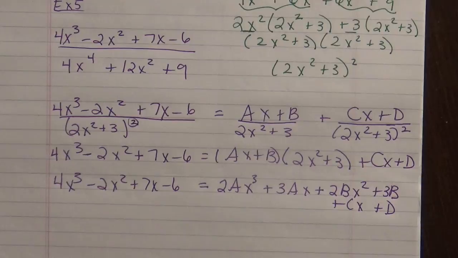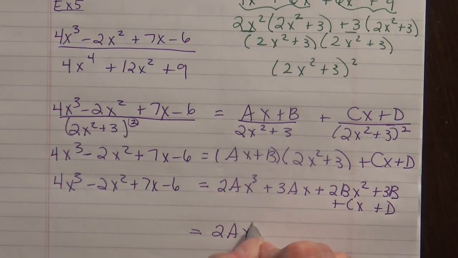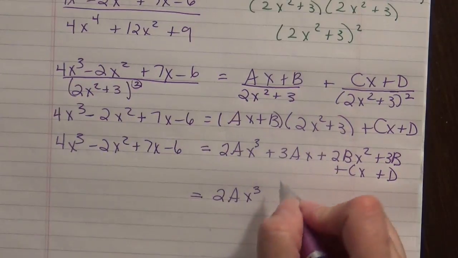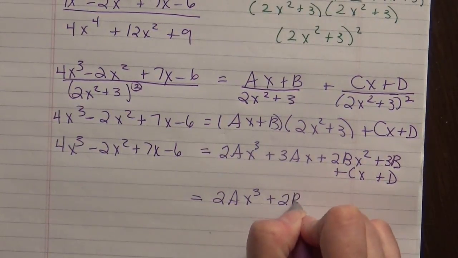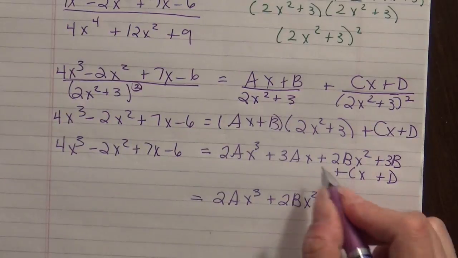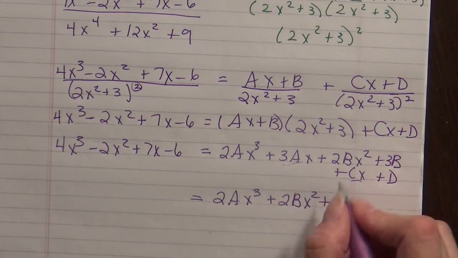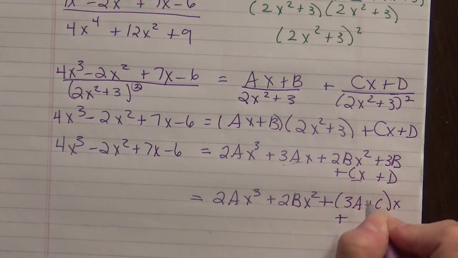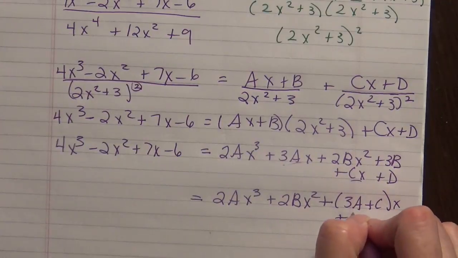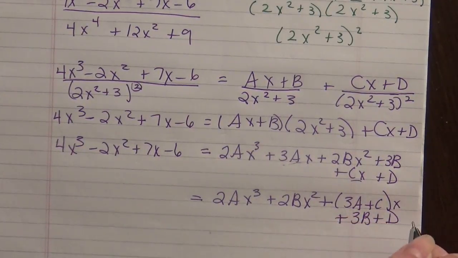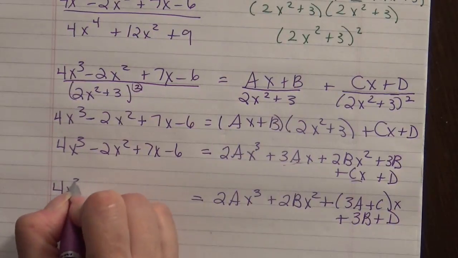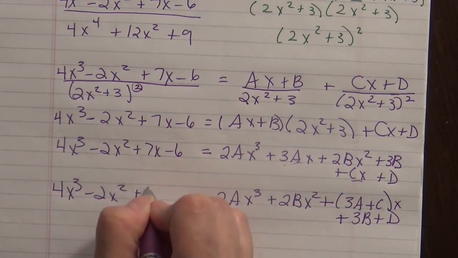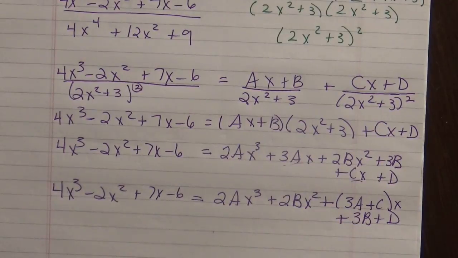Alright, now we can work on getting things together like we need them. On the right side, I can rearrange a little bit, so I can write this as 2ax cubed plus 2bx squared, and then 3ax and cx, those are like terms, so it's going to be 3a plus c times x, plus a constant of 3b plus d. Just bring down the left side. And now I'm ready to set up my system of equations.